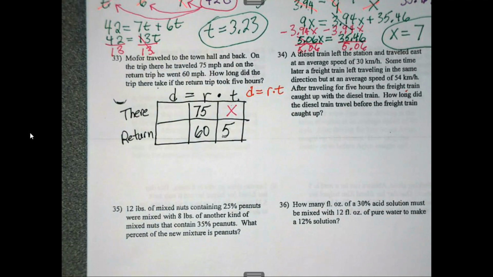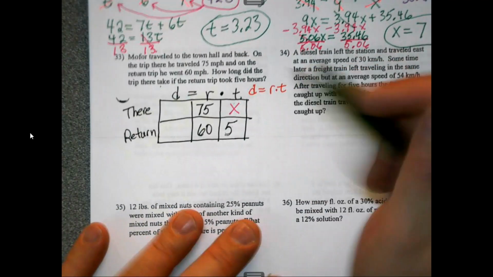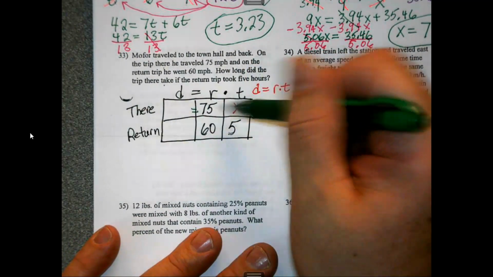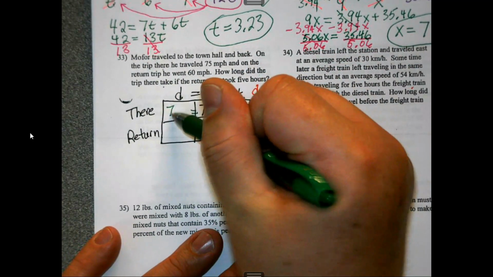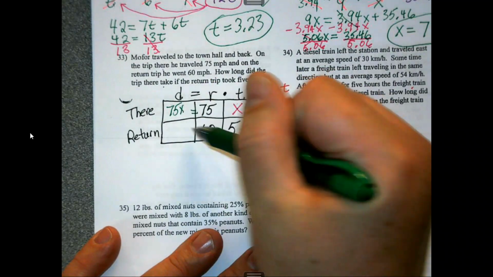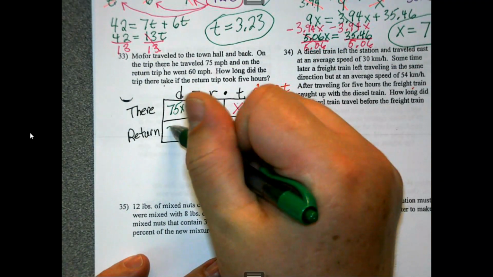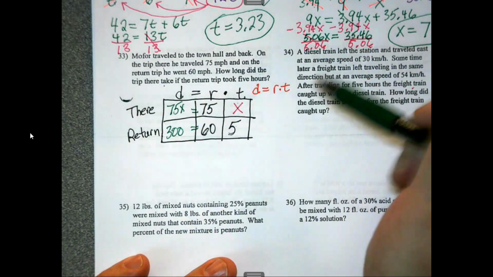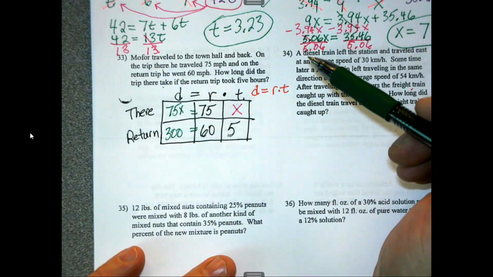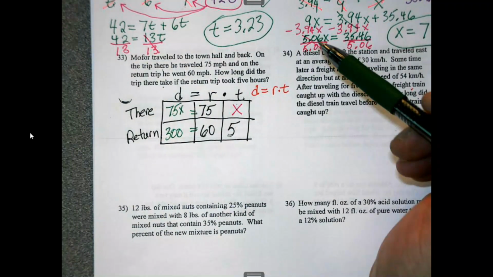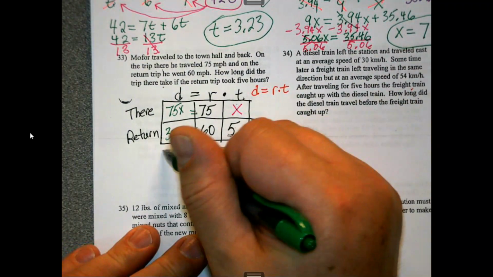These distance problems are actually kind of easy because the distance is going to equal 75 times x, and the distance on the return, 60 times 5, 300. And we know the distances are equal because it's to the same spot, there and then back.